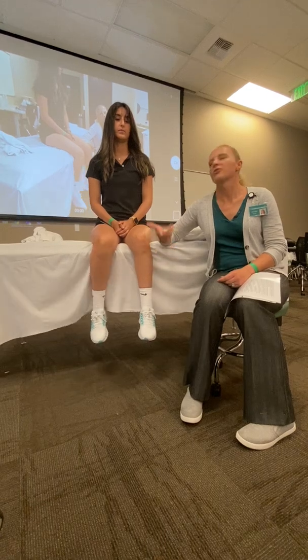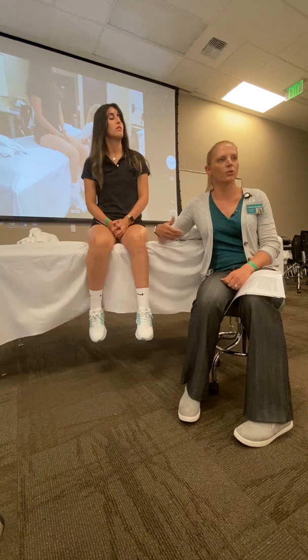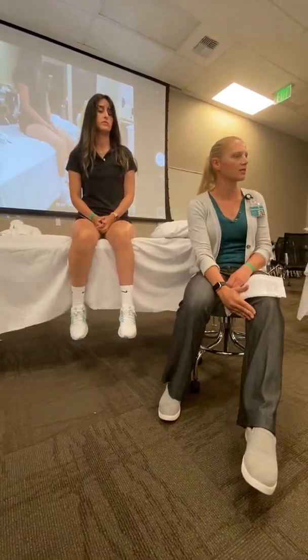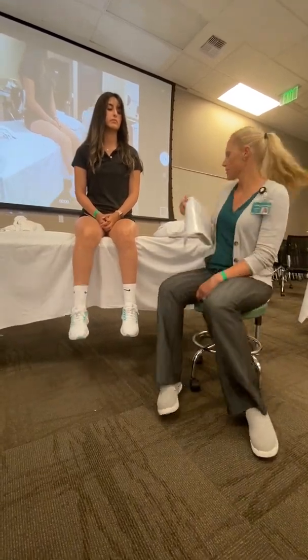That's a common condition. What's the word I'm trying to think? Pathology is the anserine bursitis. So that's common to know with patients if they're coming in saying they have this weird pain on the inside of their knee, and you're kind of struggling to figure out what it was. Think back to that.